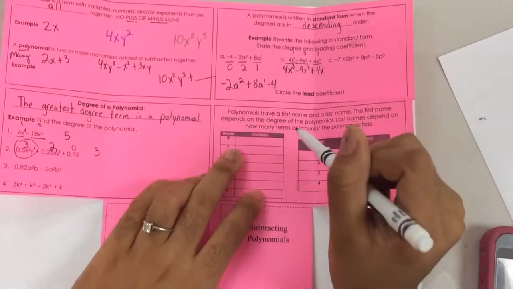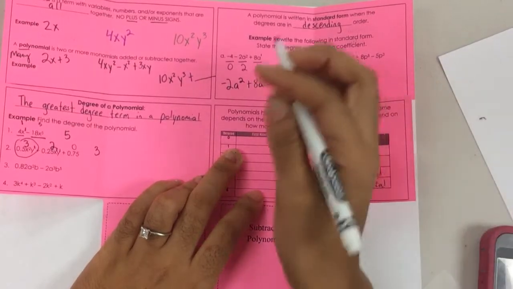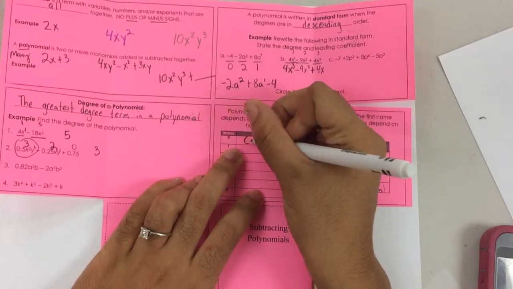Okay, so the first name depends on the degrees. If it has 0 degrees, that's called a constant.